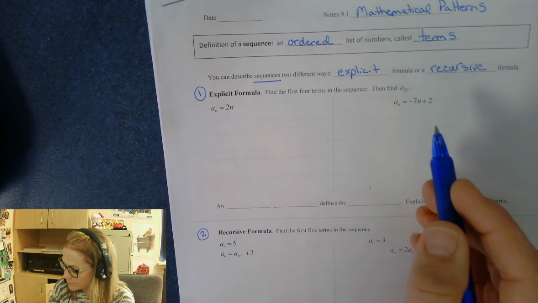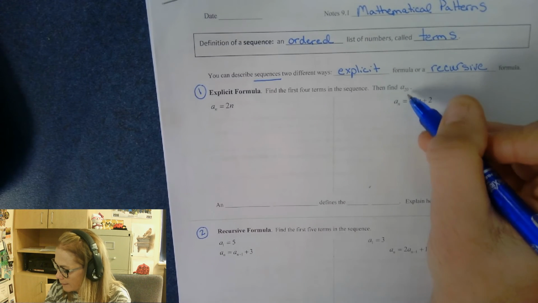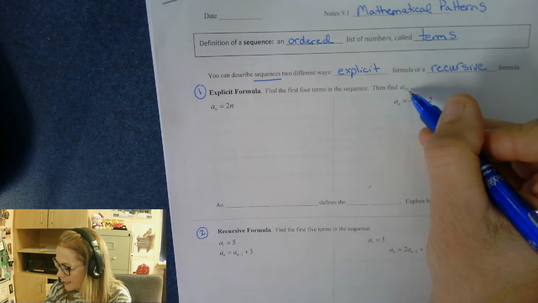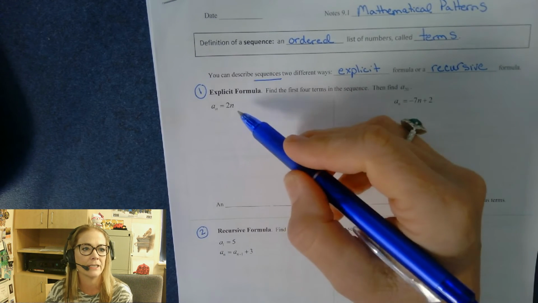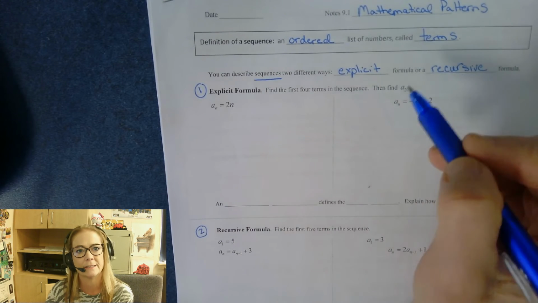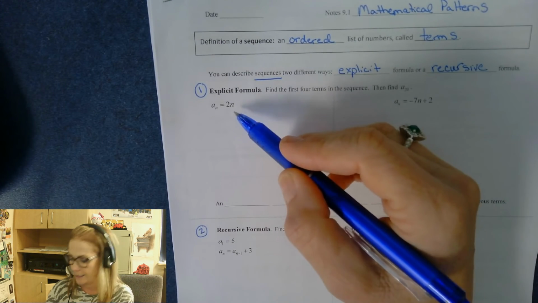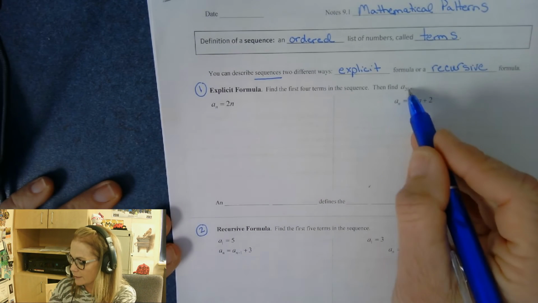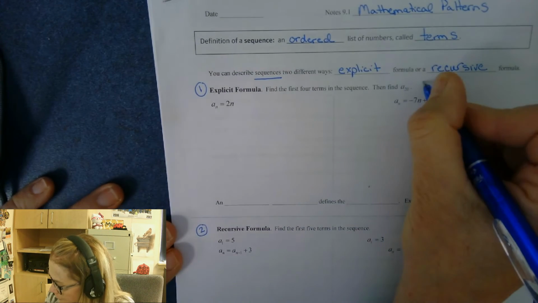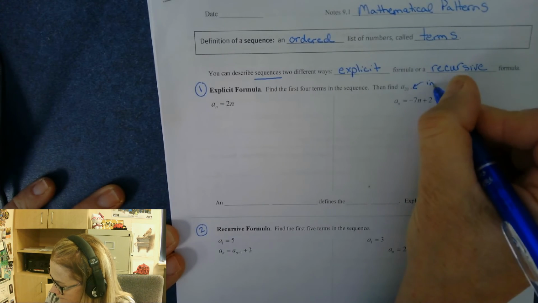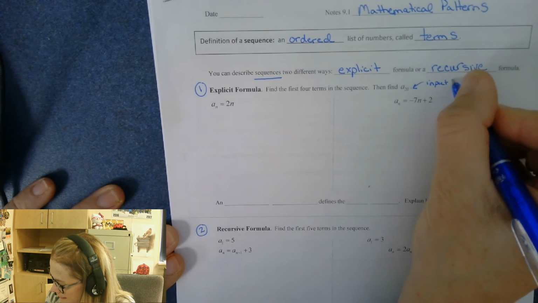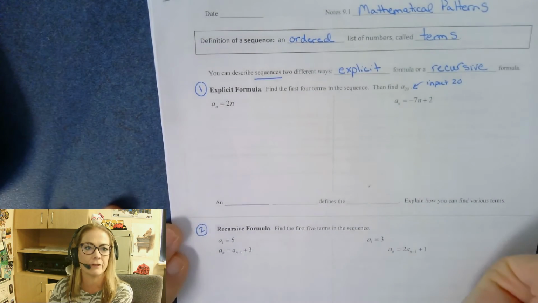Okay, so really the subscript of 20 is just like x equals 20, or for this particular situation, n equals 20. So instead of x, we're using this letter n. And what is asked for here is a20. This just means to input 20. So super easy math, just a different look.